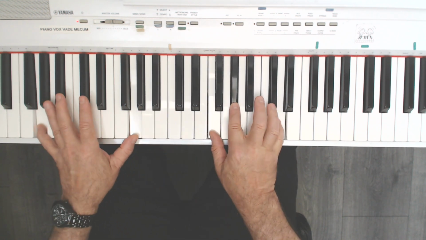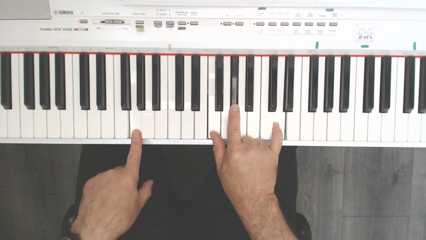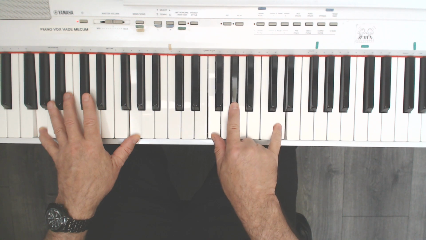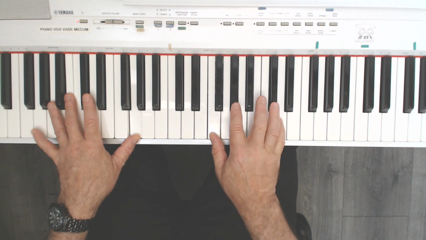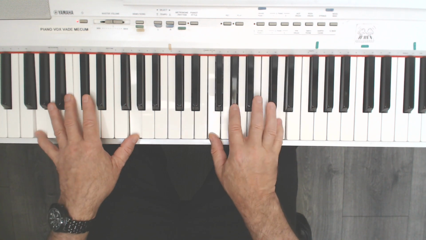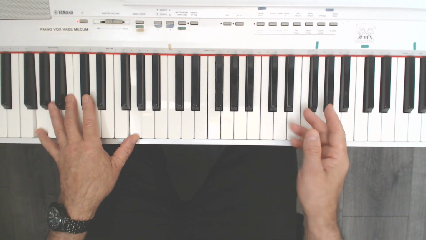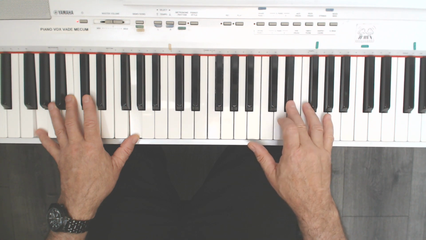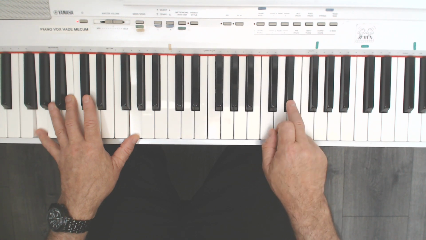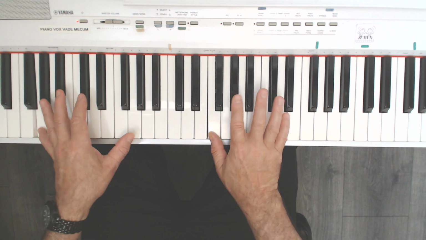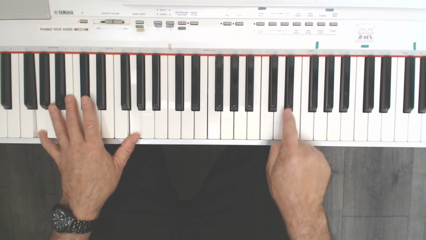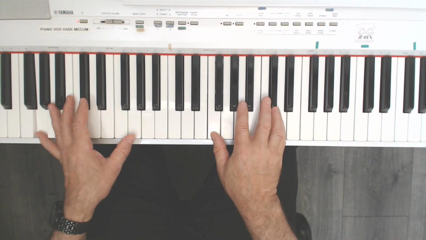And we just play the roots with your left hand. So 7, flat 9, the fifth. Then you can resolve directly like this, but you can play also D, E flat, D, F, E flat, and then like this.